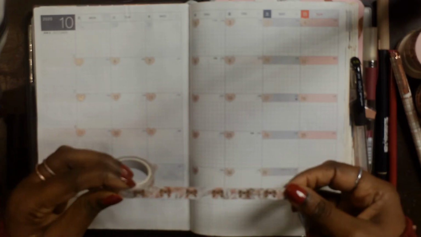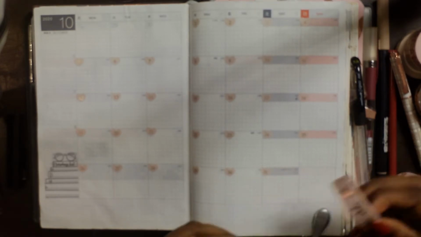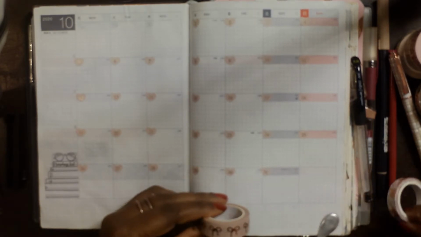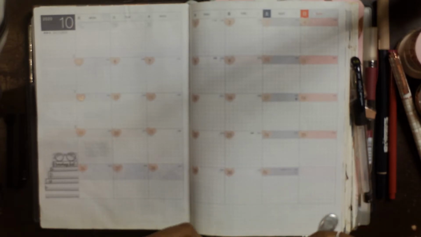I love this. This is probably my favorite washi right now, but I'm not sure if that's what I want to use yet. But I note those things that, yeah, I think I will.